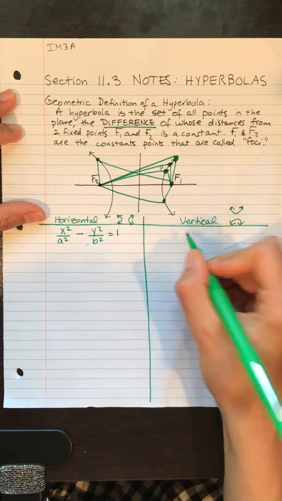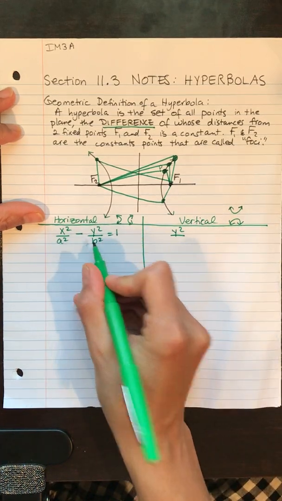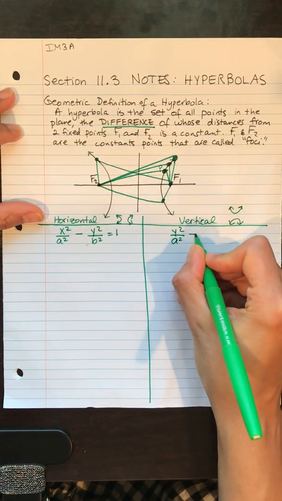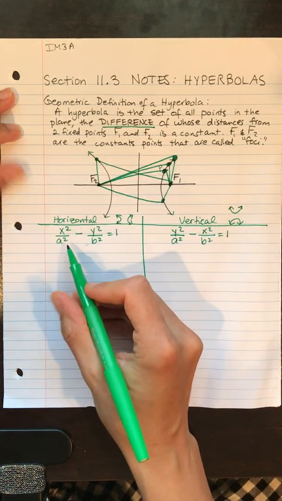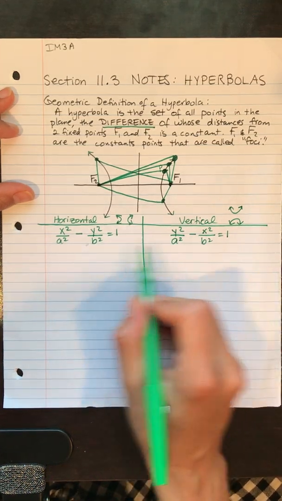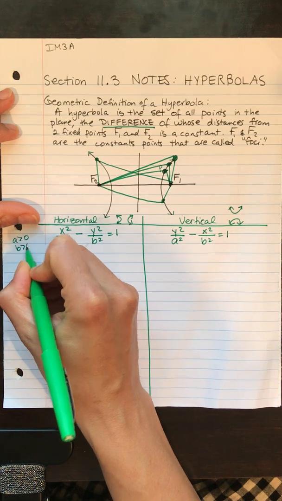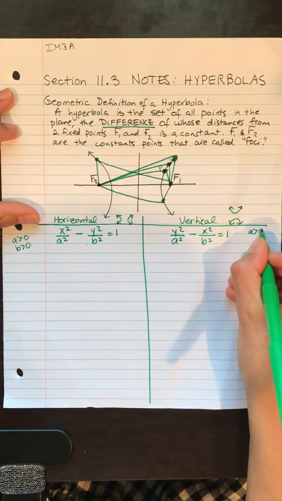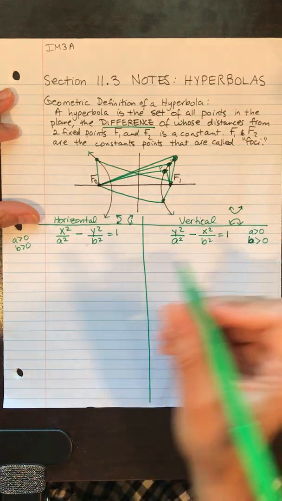And I don't know if you recall, in an ellipse, a is always the bigger number between a and b. But that's not the case in hyperbolas. There's no rule that a has to be bigger or b has to be bigger. There's no relationship between a and b. It's just that a and b have to both be positive because they're going to be lengths. They're going to be distances.